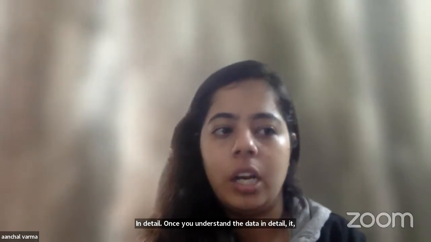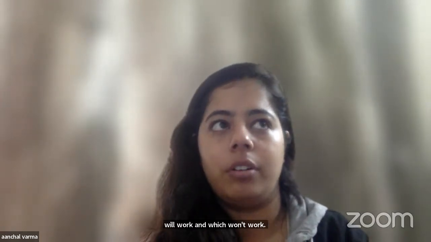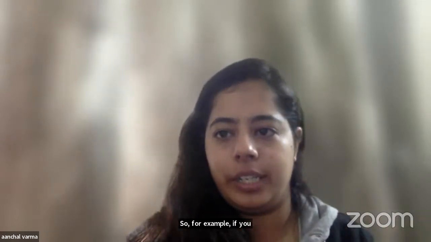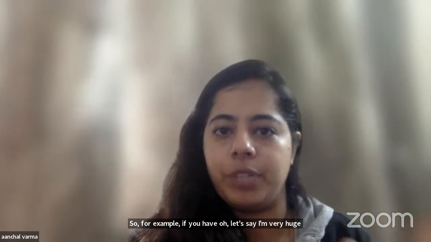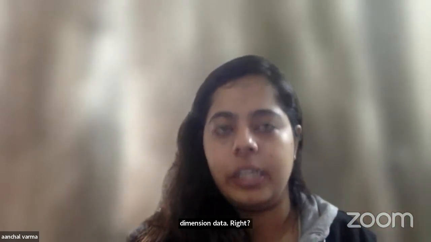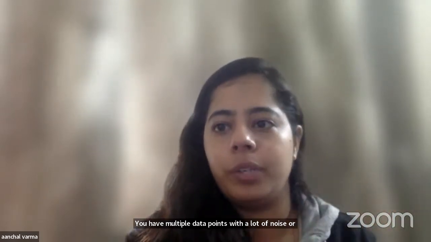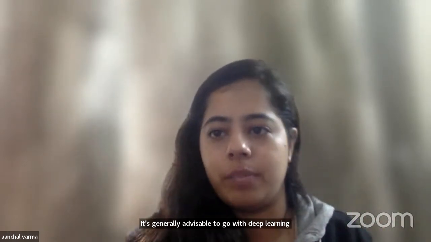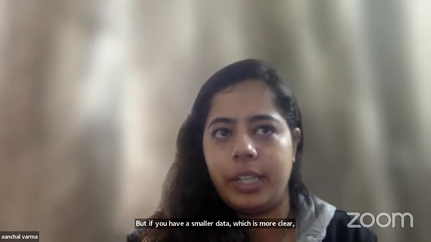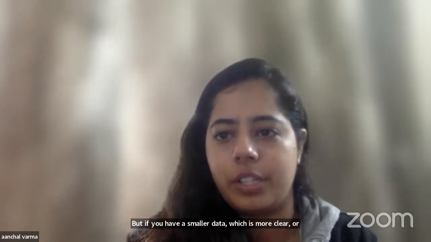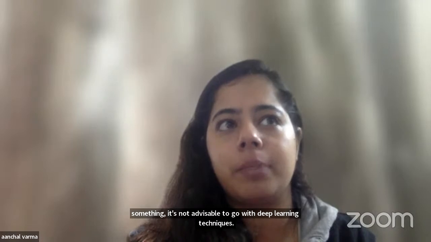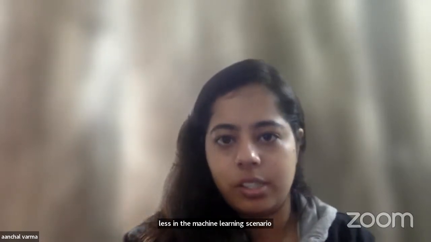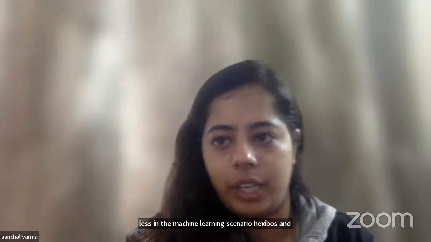So, for example, if you have a very huge dimension data, with multiple data points and a lot of noise in it, it's generally advisable to go with deep learning techniques. But if you have a smaller data, which is more clear, it's not advisable to go with deep learning techniques. You can go with random forest, XGBoost, and more or less in the machine learning scenario, XGBoost and random forest tend to give the best results irrespective of the kind of data you apply.